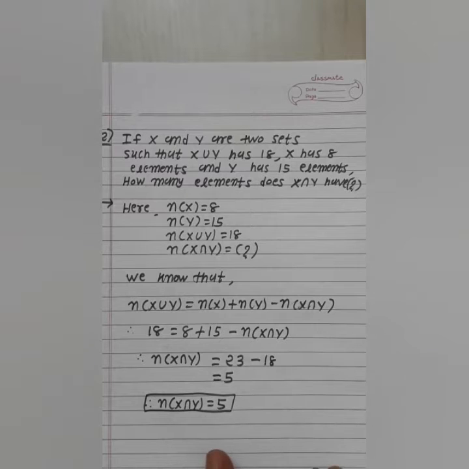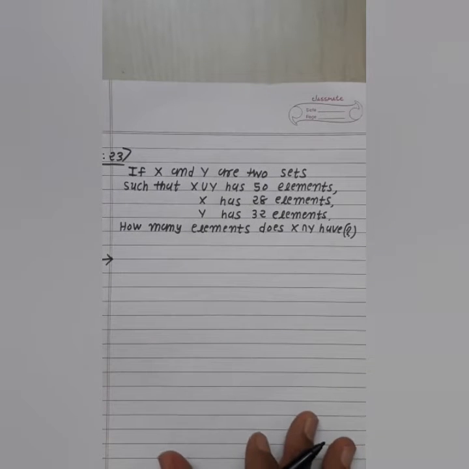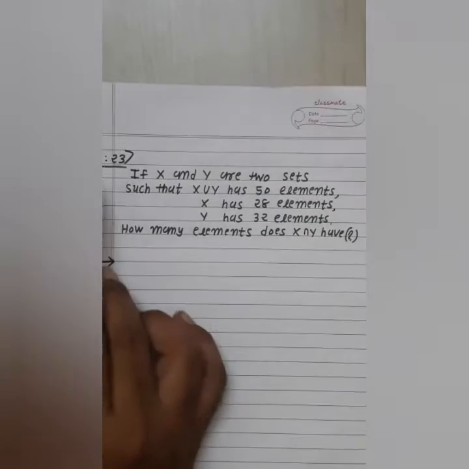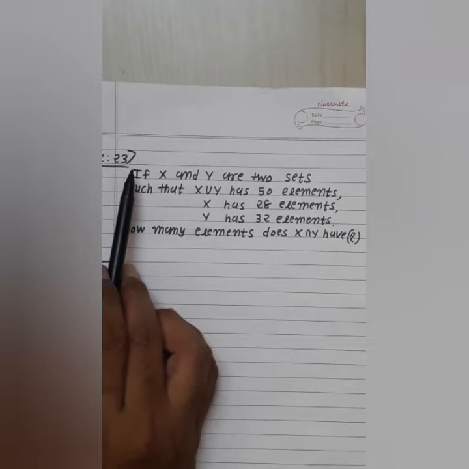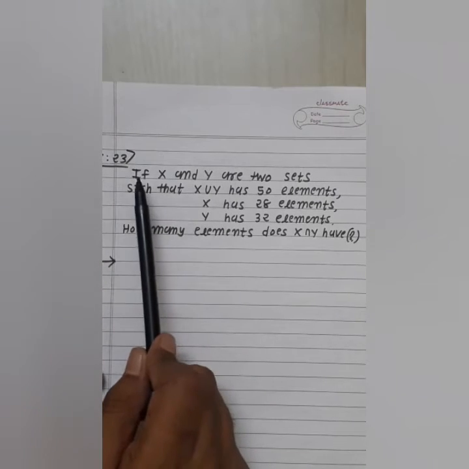Now next one. Example 23, a similar method applies.